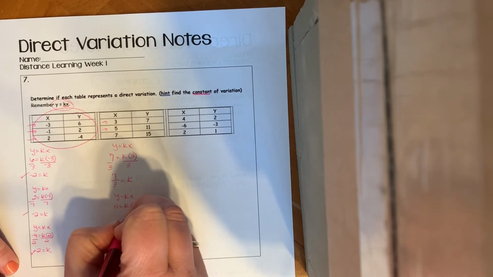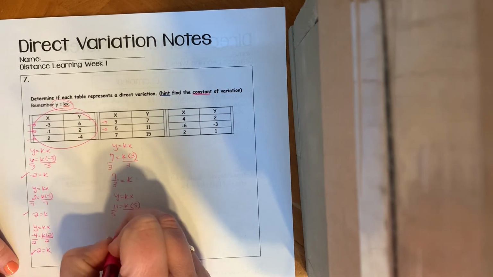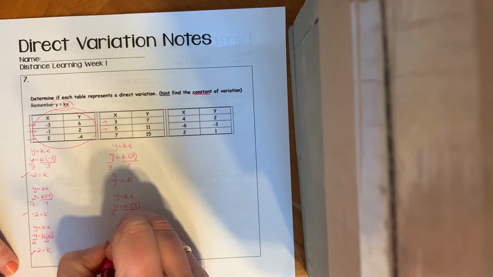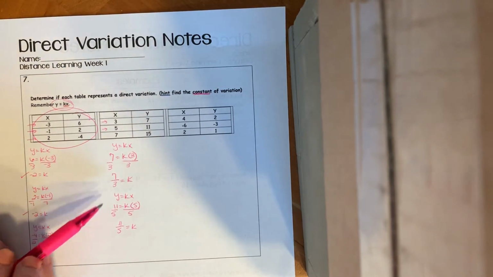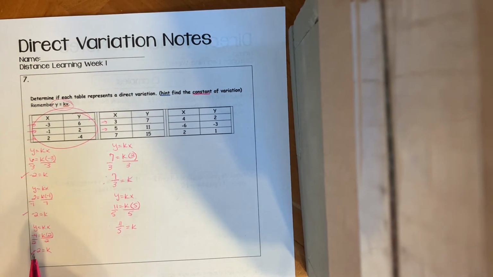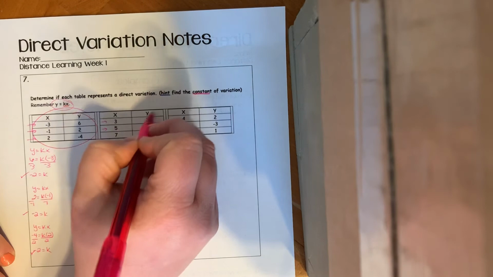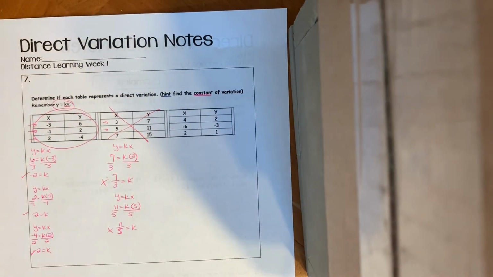We don't know what k is. X is 5. Divide both sides by 5. 11/5 equals k. This is obviously not the same thing. If you're not sure if they're the same thing or not, you can always check to see if their decimals match. But I'm going to say, nope, these don't match. So this is not a direct variation. Meaning, if you graph it, it's not going to go through the origin. It's going to go through some other point.